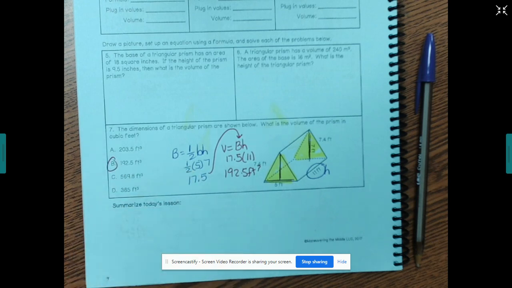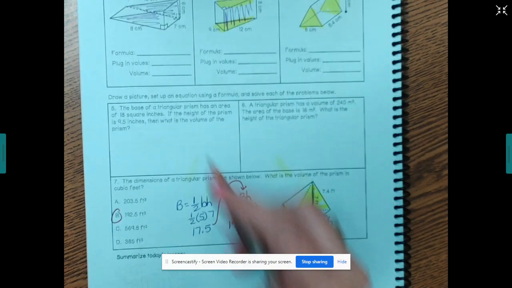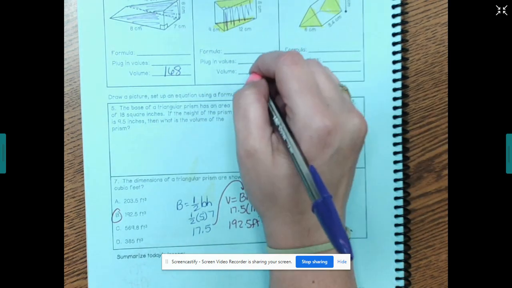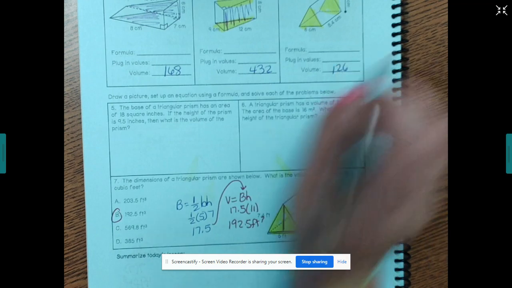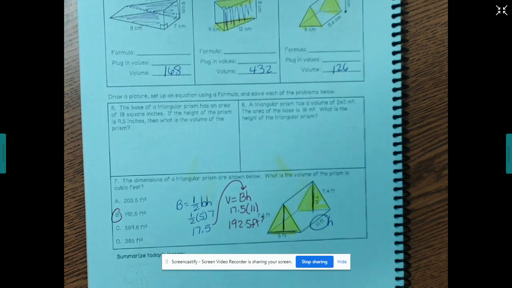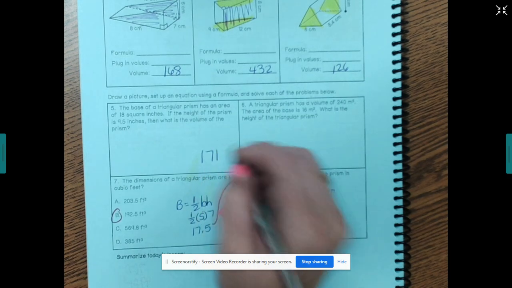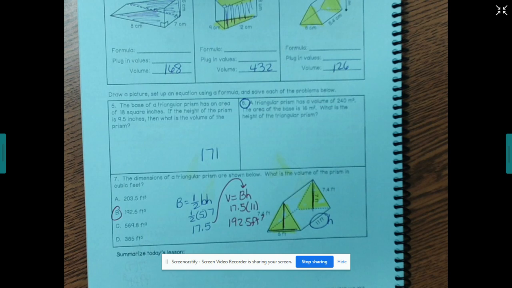Okay. I'm going to write these answers down just in case you care if you want to practice. This one's 168. This one's 432. This one's 126 if you want to go and practice. I'll go ahead and give you these two. 171. This one we're going to come back and do later because it's a working backwards. If you think that you are good and you want to try it out, go for it. But it's a working backwards problem.